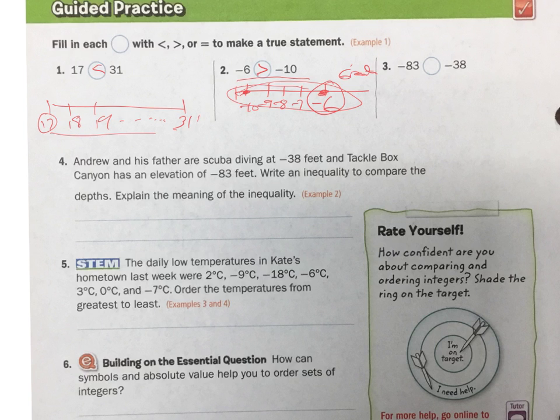Okay. Negative 83, negative 38. Alrighty, so I'm going to do something like this. Because I'm dealing with big numbers, I'm going to have this be 0. We'll go down by 25. Negative 25, negative 50, negative 100.